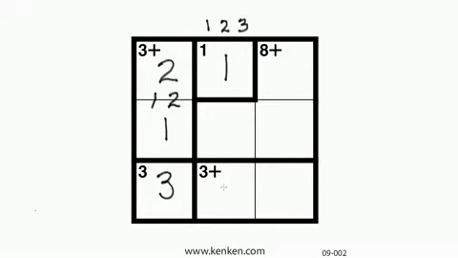Let's work over here. And we have the same sort of situation we had before, 3 plus. So these two particular squares here and here have to be 1 and 2. But this one has to be a 2 because up on the top is a 1. And you can't have a repeat. So we come back down here, fill this one right over here with the 1.